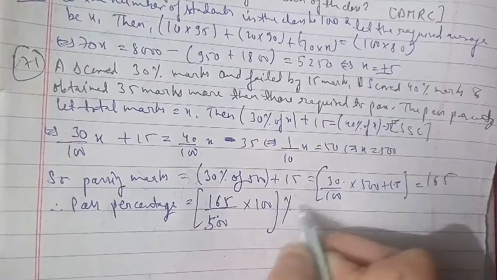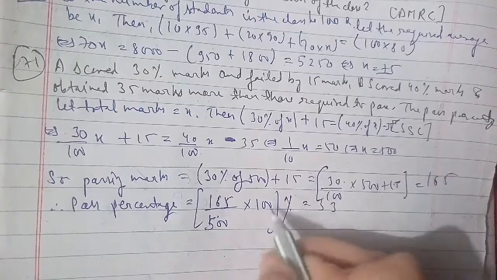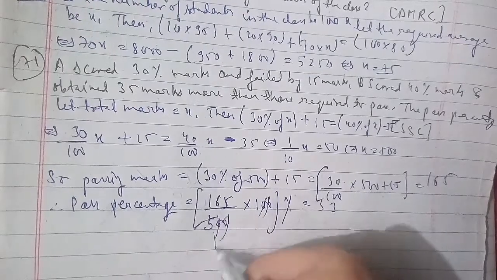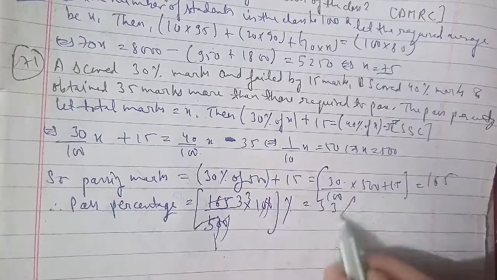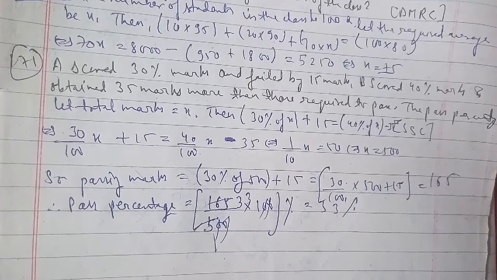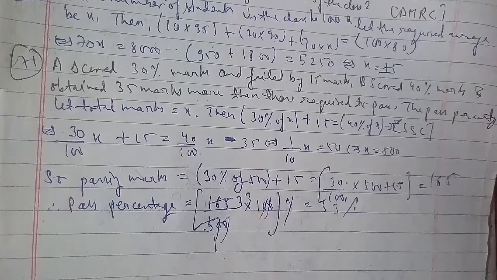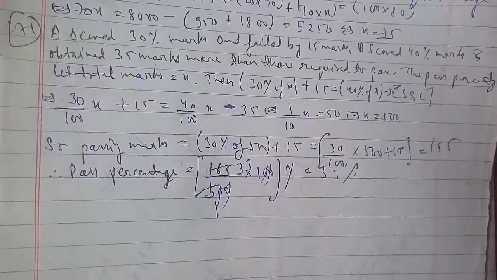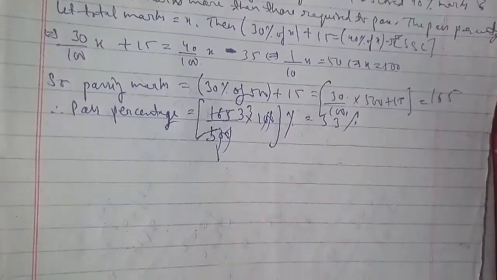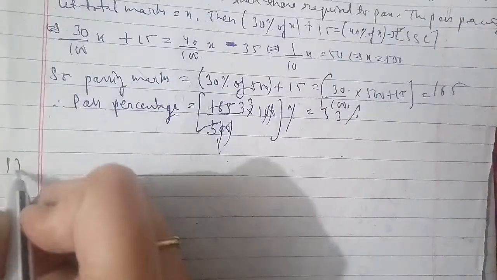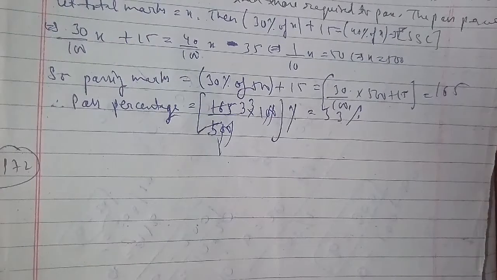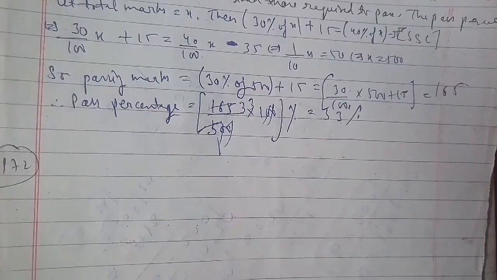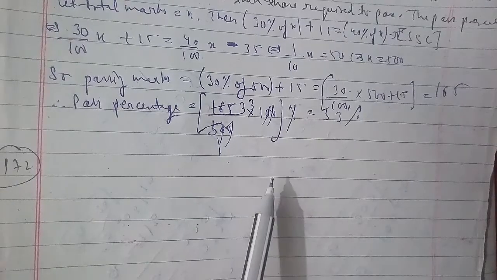We'll go ahead for the next. Another important question, the 172nd question of the session. The question is: the price of a table is rupees 400 more than that of a chair. If 6 tables and 6 chairs together cost rupees 4,800, by what percent is the price of the chair less than that of the table? Options are 33 1 by 3%, 50%, 66 2 by 3%, and none of these. So we go ahead here.